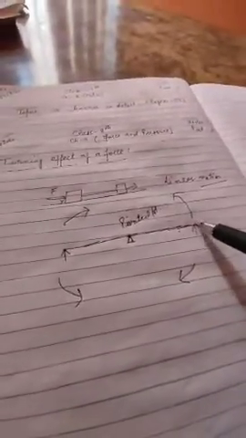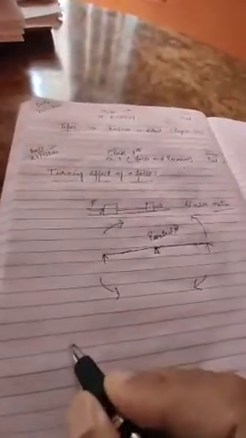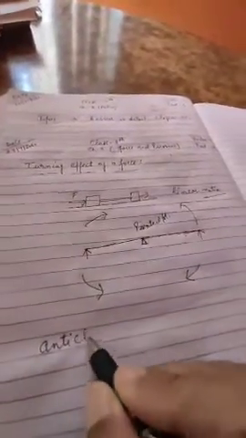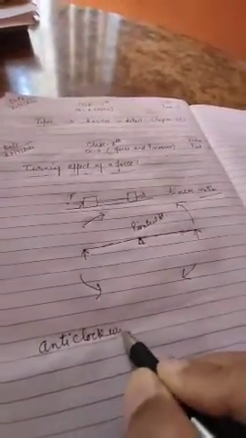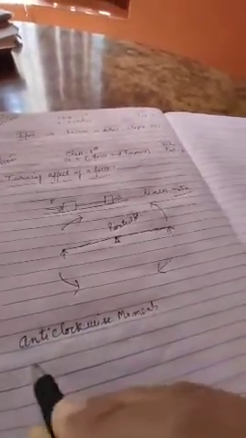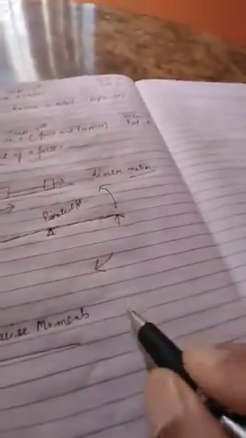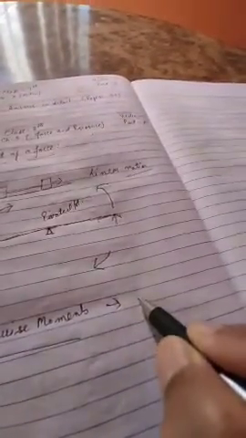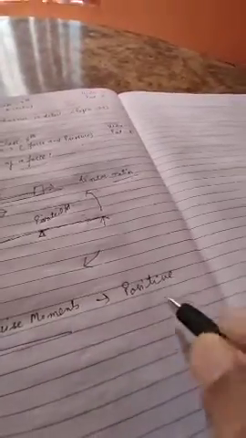Now in physics, anti-clockwise moments or anti-clockwise rotation, that is taken as positive.